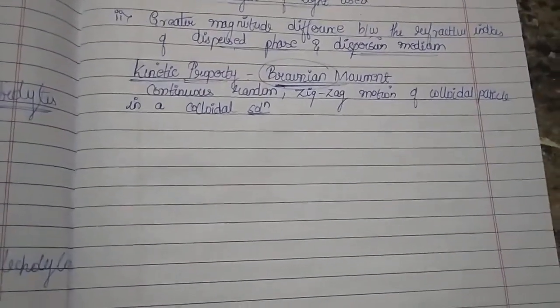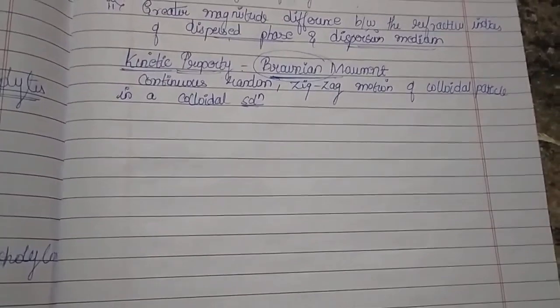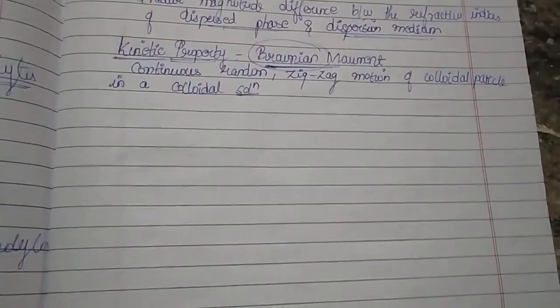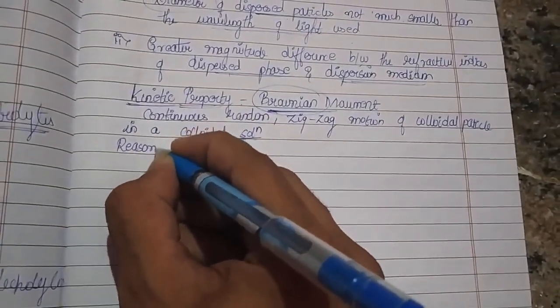Of course, when he observed it, being a scientist, he had to give a reason. What is the main reason for such a movement of the colloidal particles? He did not have much knowledge of charge in those days. But the reason he gave is very important, because it is also a major fact.